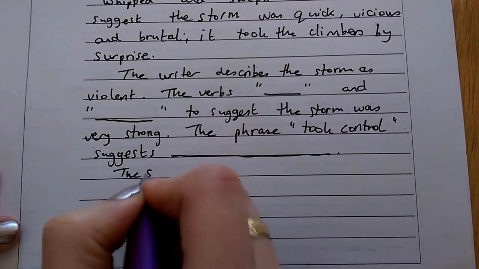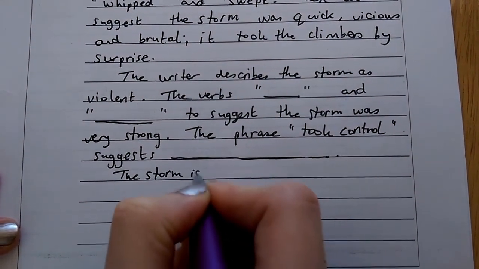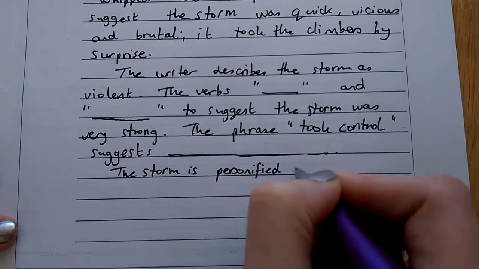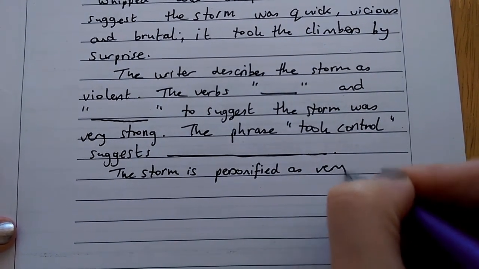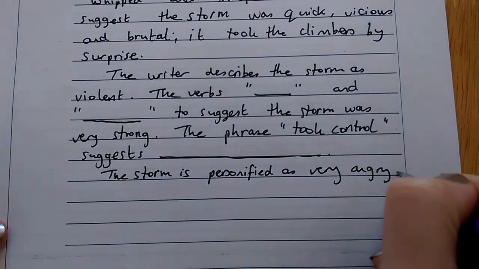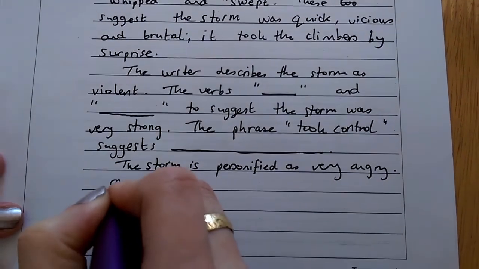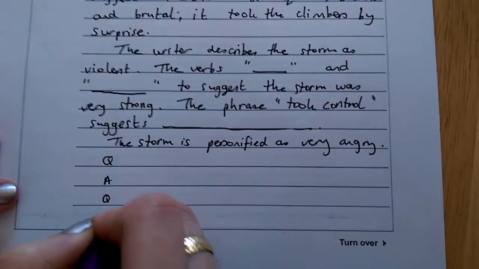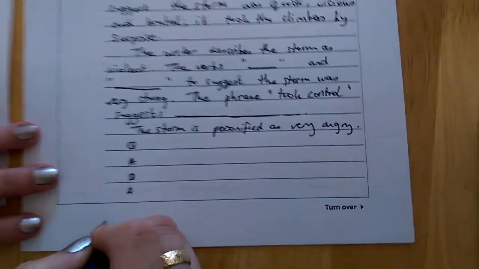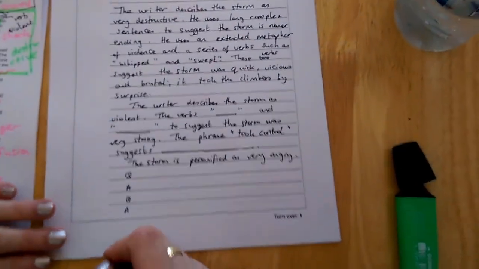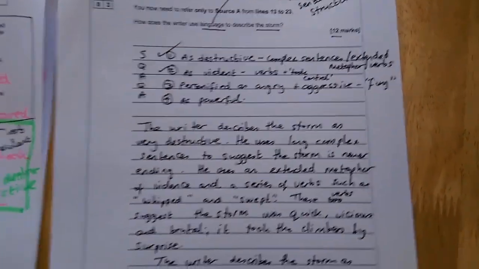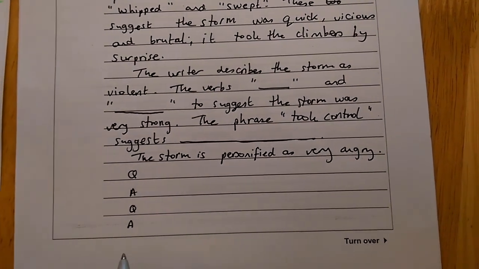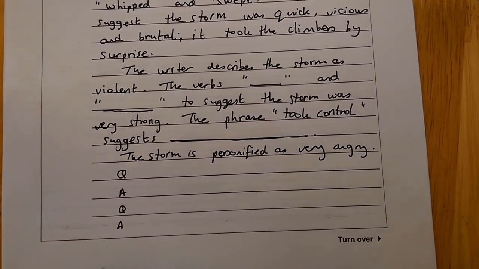The storm is personified as very angry. And then you're going to need your quote, your analysis, ideally another quote, some more analysis, and then your 4th paragraph as well. I'll put 10 minutes on the timer to finish off writing up your response. Good luck!